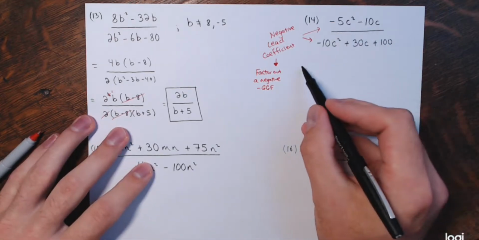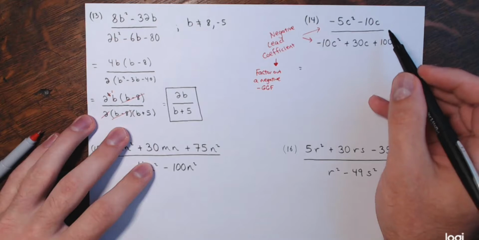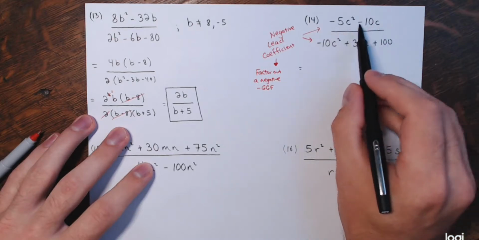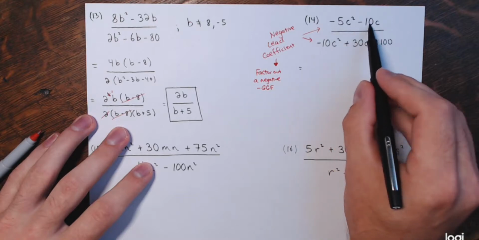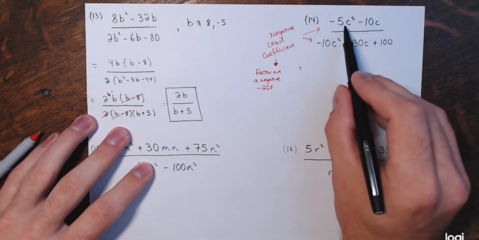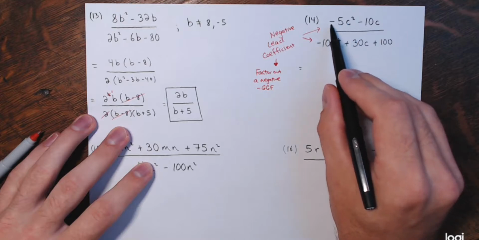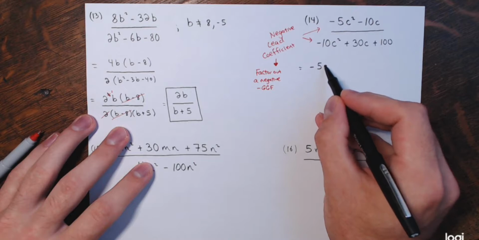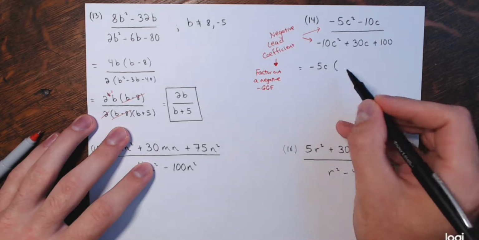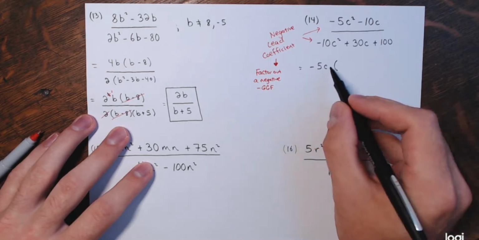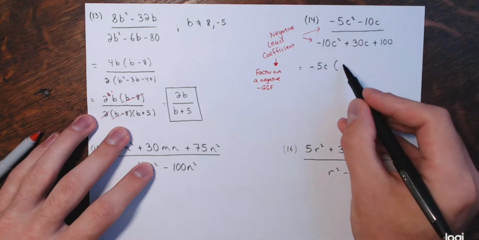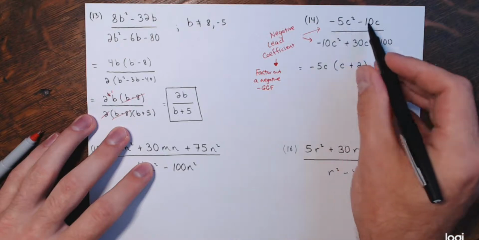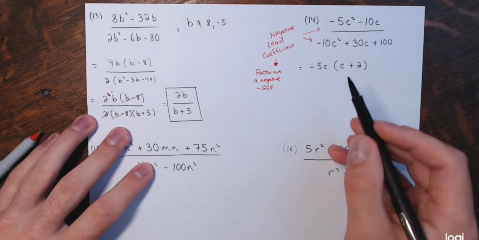So what I would do then, and I'll do a couple steps for this one as well. So you have negative 5c squared minus 10c, right? The greatest common factor would be 5c. Right? 5c goes into both terms. But because the lead coefficient is negative, I'll pull out negative 5 times c, or the opposite of the greatest common factor. And if I pull out negative 5c, what would be left over is c plus 2. Right, and you can redistribute and check and see that that's the same as the numerator there.